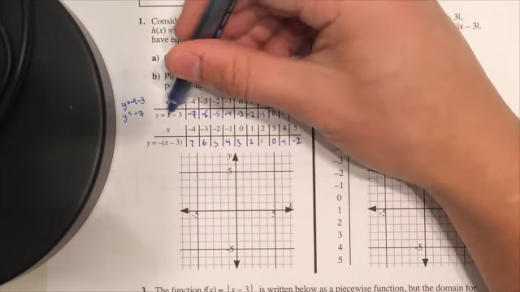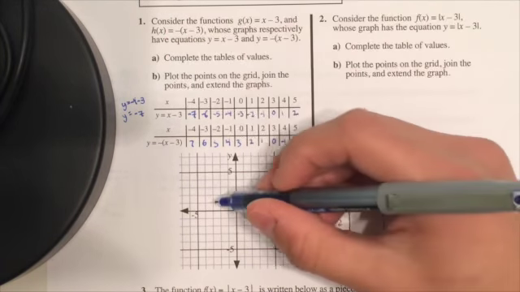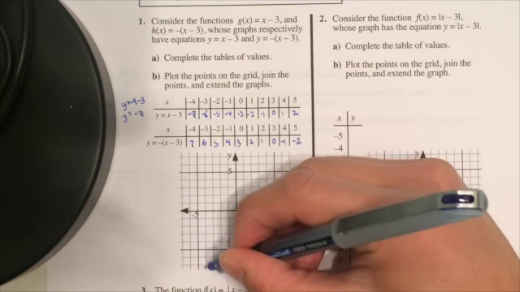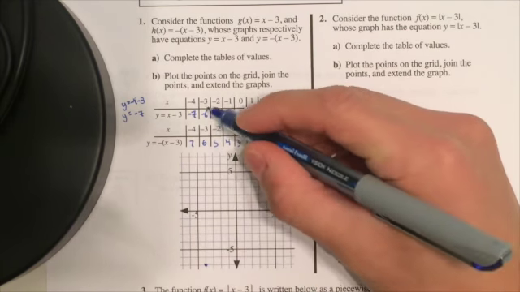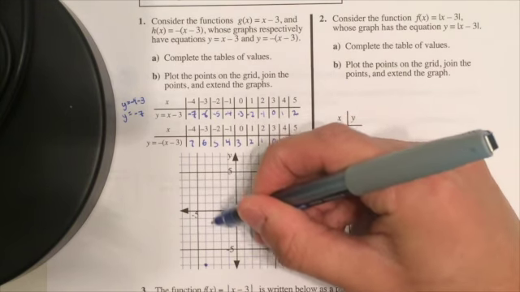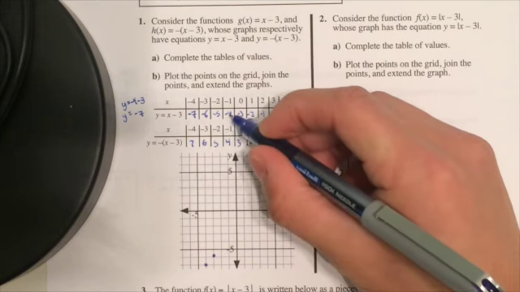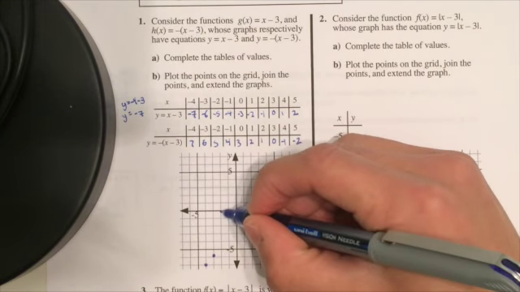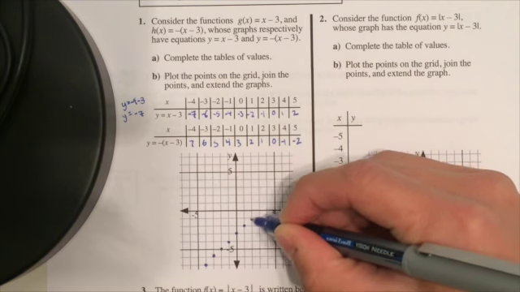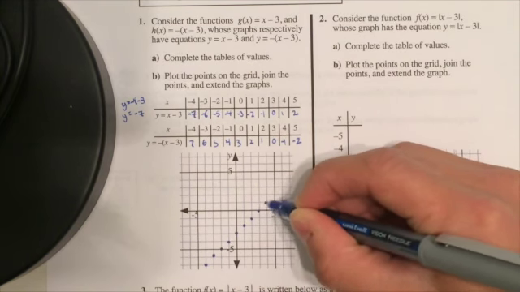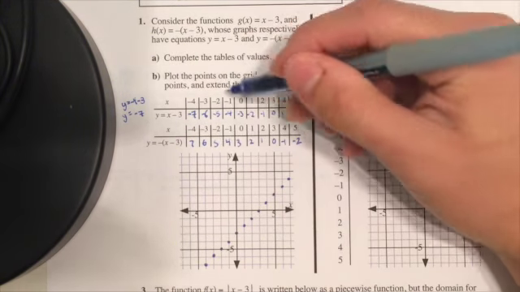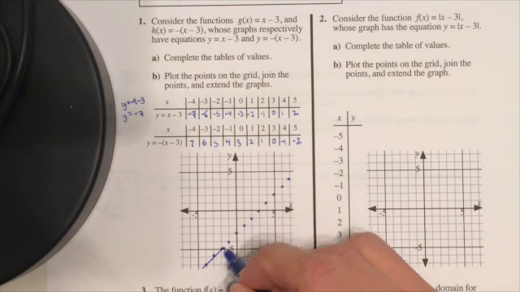Okay, so let's look at this first equation. When x is negative 4, I'm also at negative 7 down here. At negative 3, I'm at negative 6. Negative 2, I'm at negative 5. And my graph is going to go up like this. Now, with my next, and actually let's connect these lines here.